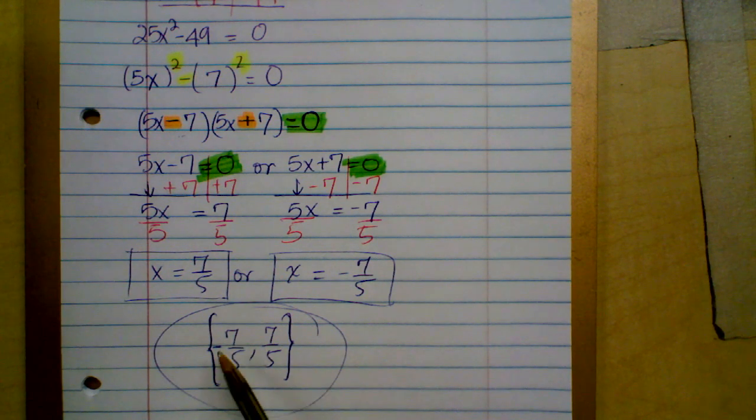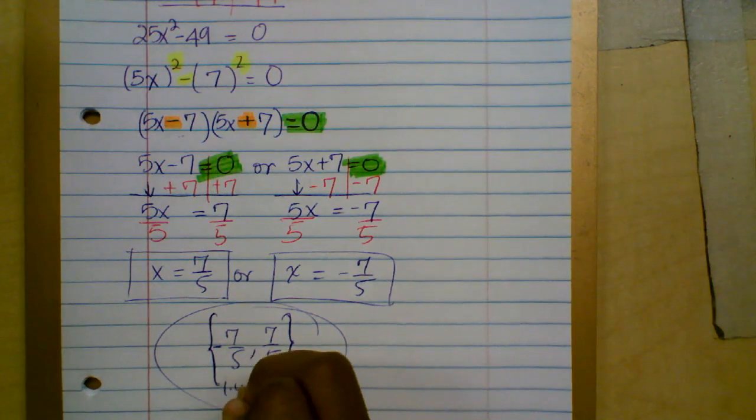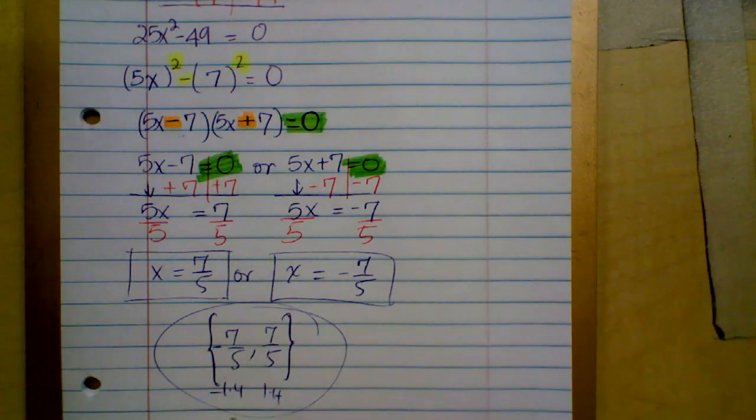So the parabola is crossing the x-axis at 7 over 5 and negative 7 over 5. What is 7 divided by 5? It is about 1.4. So about negative 1.4 on the x-axis and positive 1.4 on the x-axis, the parabola is crossing the x-axis at those x values.